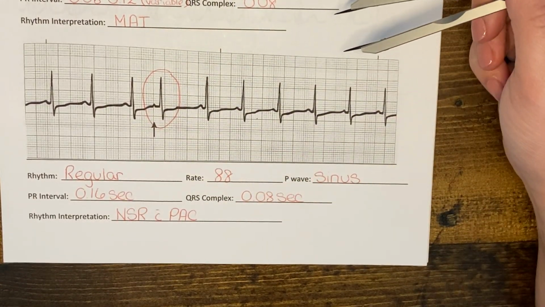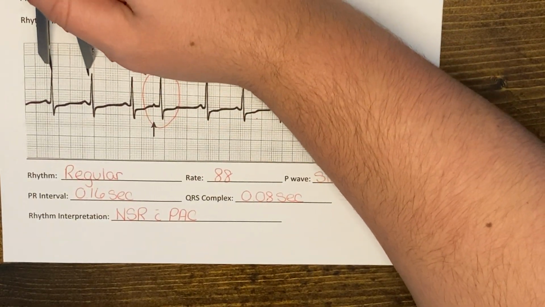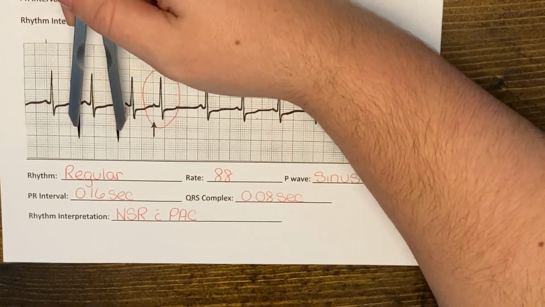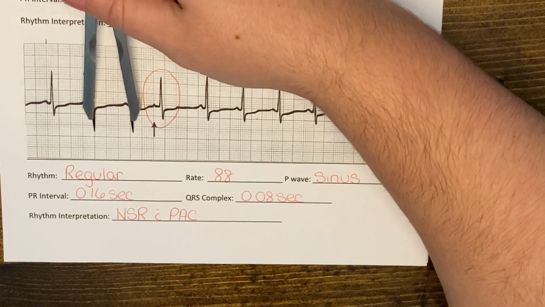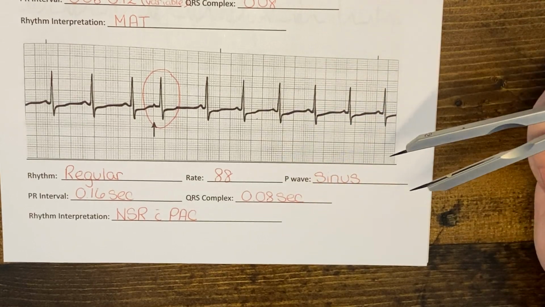So we're going to say, aside from this beat here, that this is a regular rhythm. With a regular rhythm, we're going to use the 1500 method. So using the 1500 method, I get about 17 small boxes, and we're going to have a heart rate of 88.